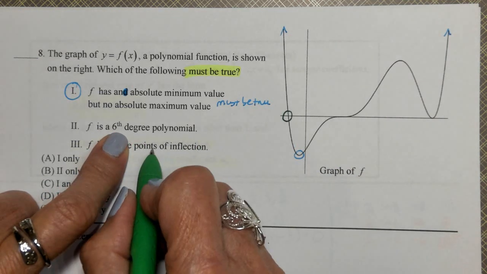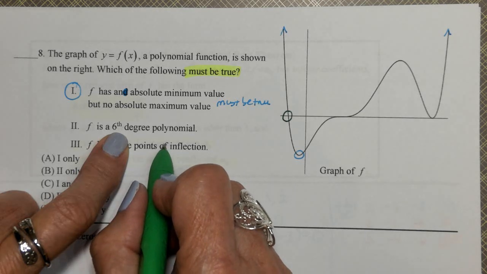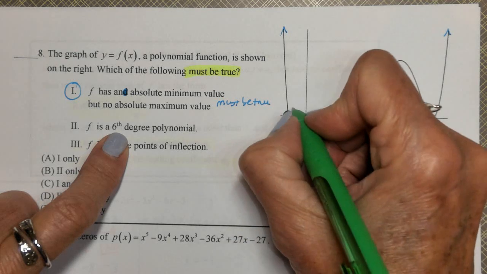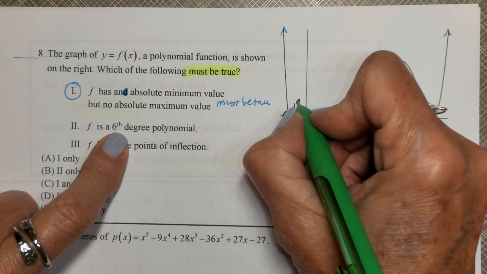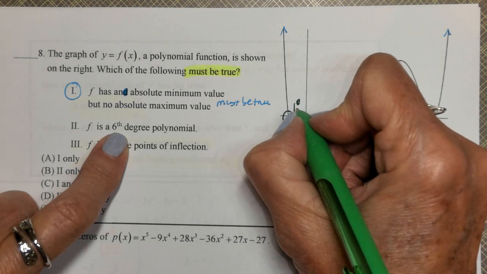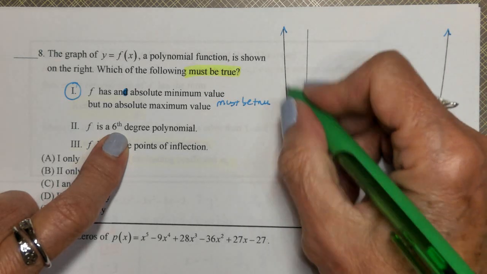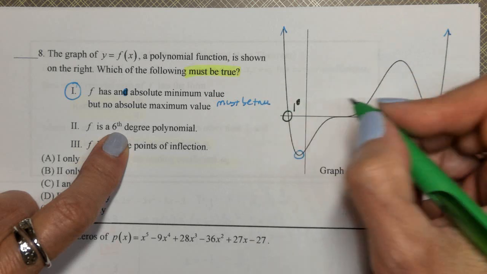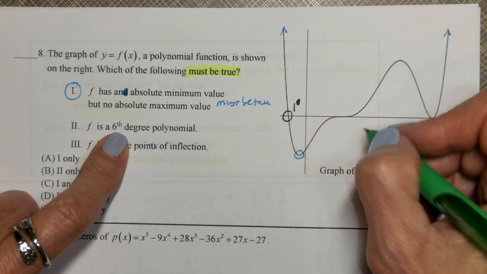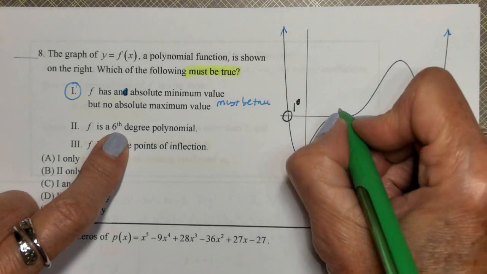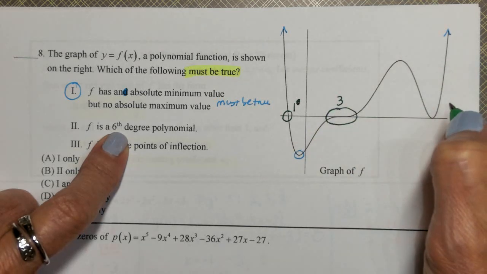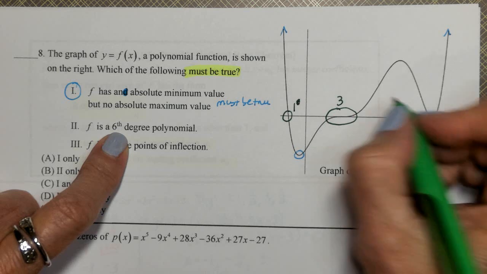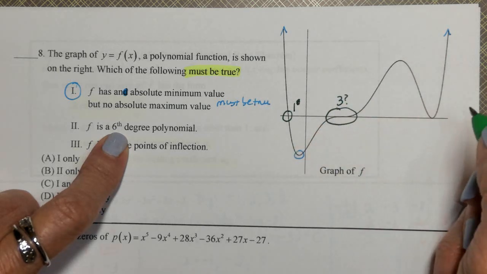One way to do that is to look at the zeros of the graph. This looks like it is likely a zero of multiplicity 1, because it goes straight through, there's no little curve or anything. It looks like it's a zero of multiplicity over 1. This looks like a zero of multiplicity 3. It really does. Could be 5 though.